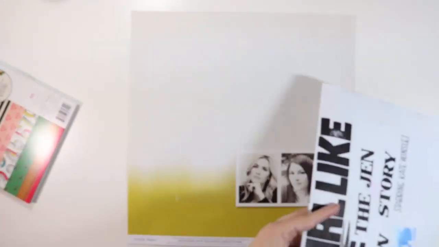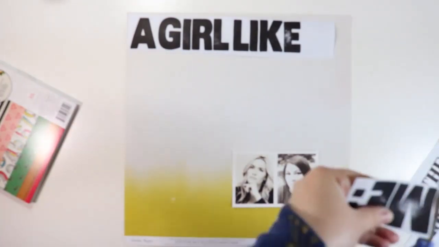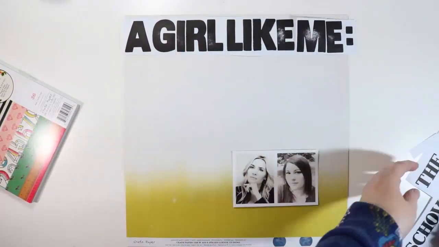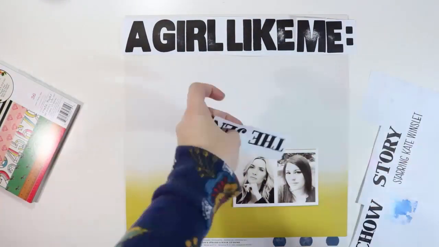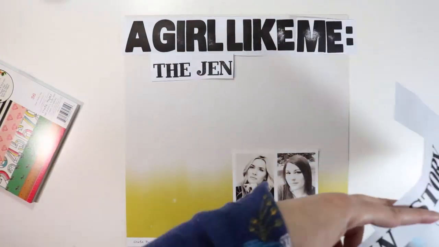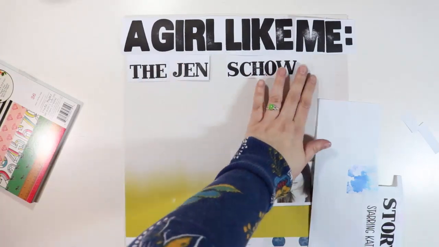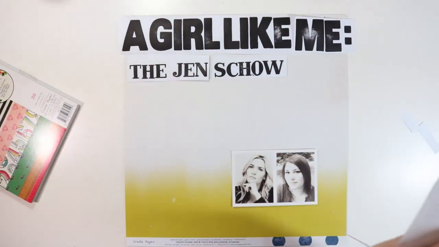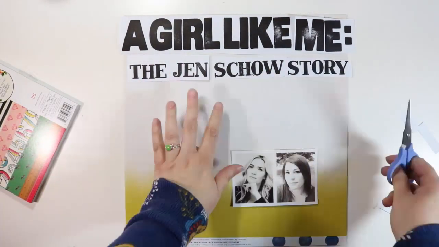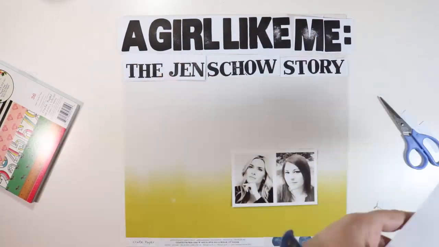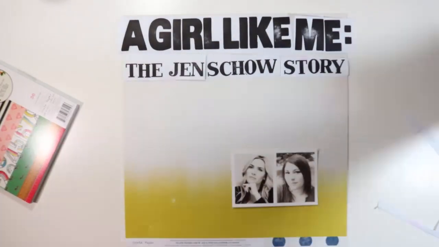So as I showed you before, I pre-stamped out my title just on some computer paper because I wanted to see how much room it's going to take up. And this is something that I do a lot when I'm creating a title with stamping because I want to make sure I space things evenly. So I'm just cutting that up to see if I can fit each part of the title in one line across the layout.